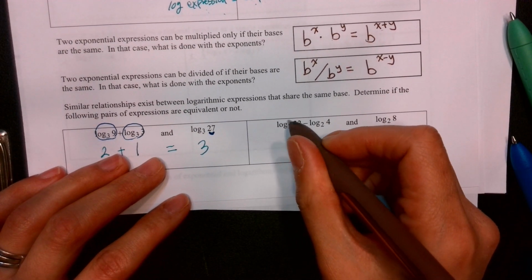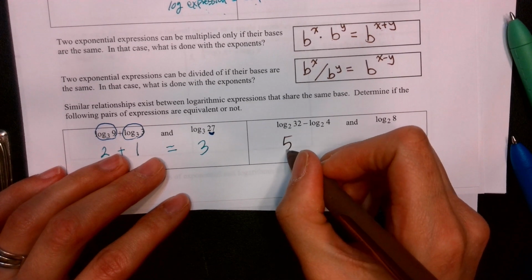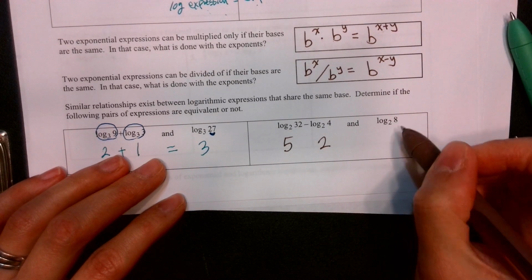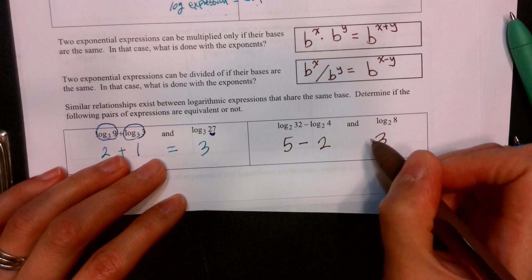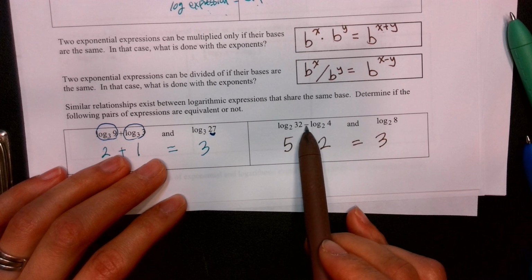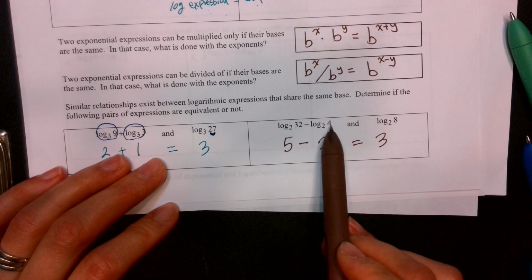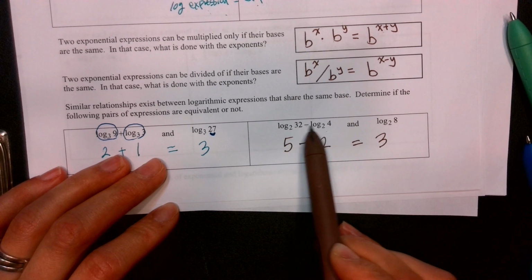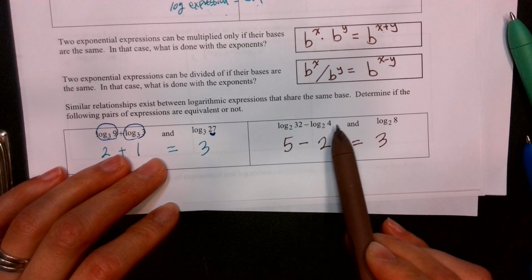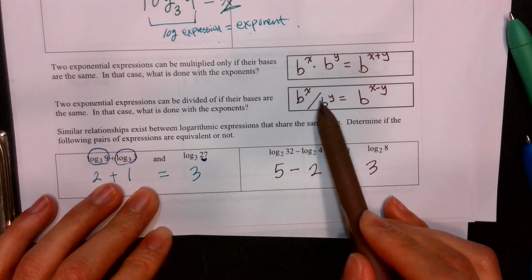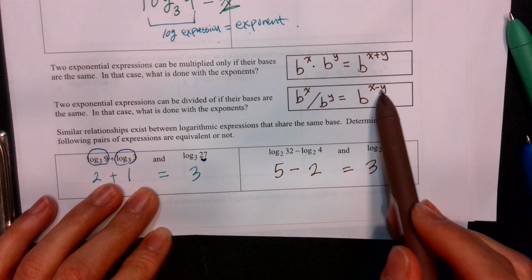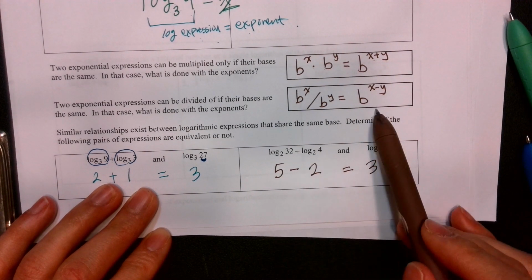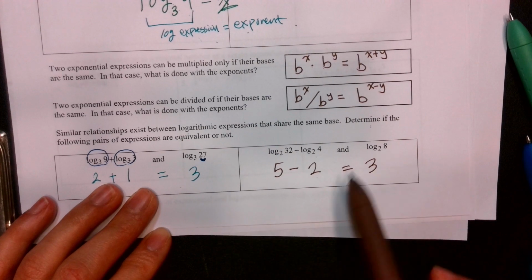All right, 2 to the what power gives me 32? 2 to the 5th power gives me 32. 2 to the what power gives me 4? Second power. 2 to the what power gives me 8? Third power. What's 5 minus 2? 3. So now when you're subtracting two logarithm expressions, what do you do with your arguments? 32 and 4, I divide to get to 8. So when you're dividing, that means you're subtracting exponents. When you're subtracting exponents, that means you're dividing arguments. So these are the same thing.